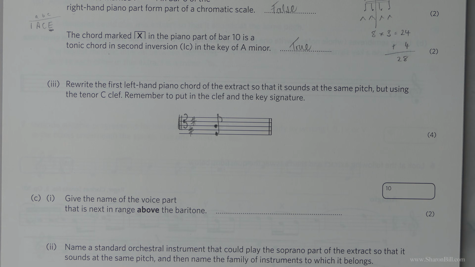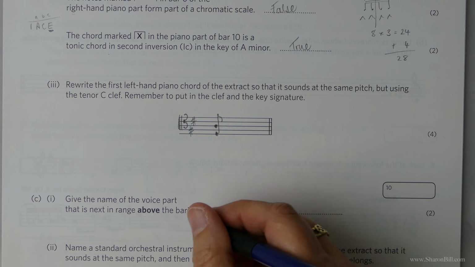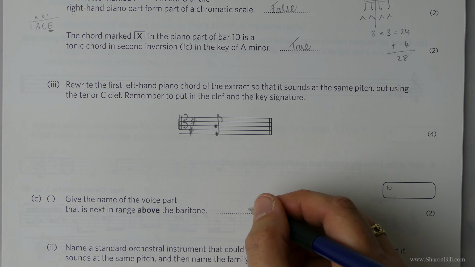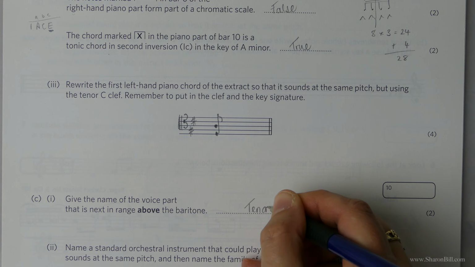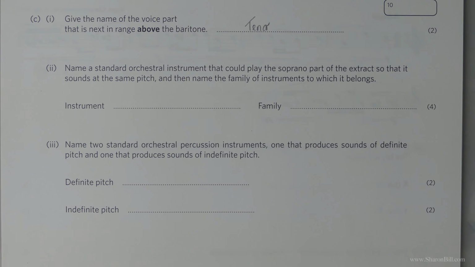Now a bit of general information. It asks us to give the name of the voice part that is next in range above the baritone, and that's the tenor. The baritone lies between the tenor and the bass. Nice rich register. And now some general orchestral information.